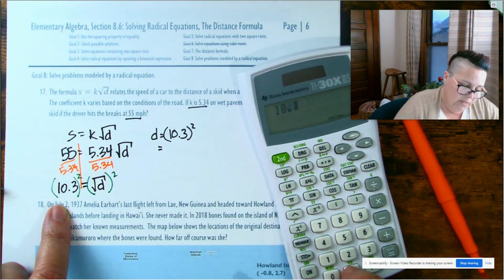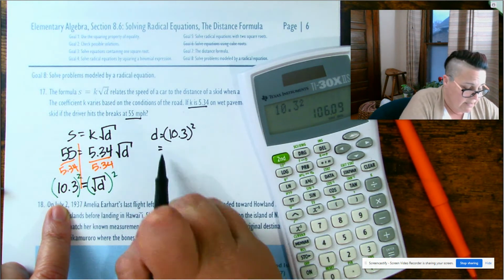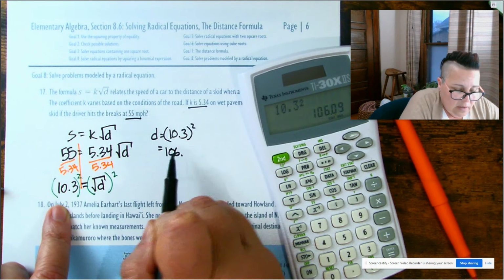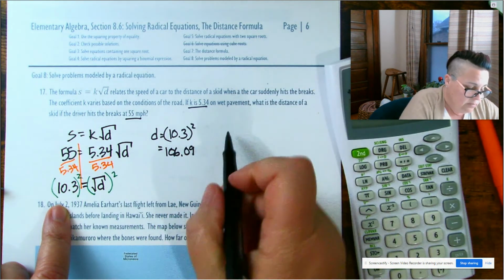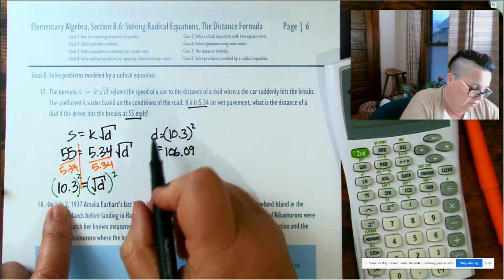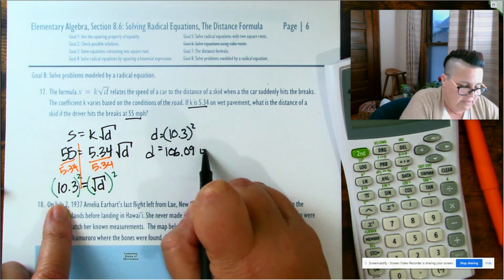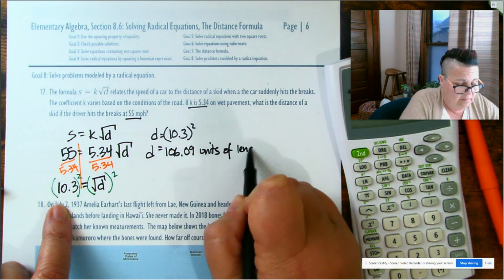So 10.3 squared is going to be 106.09 units, whatever. They didn't say what the units was. They didn't say if the units were feet or yards or miles. I'm going to guess feet, but I'm just going to leave it units of length because I don't know what the length is.